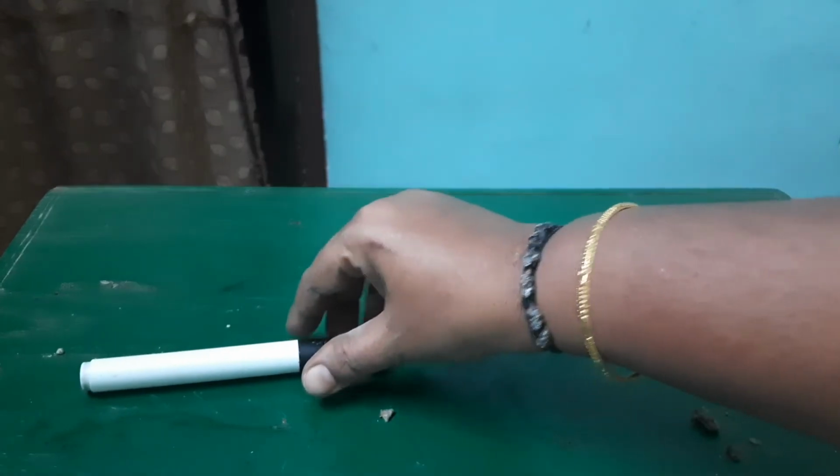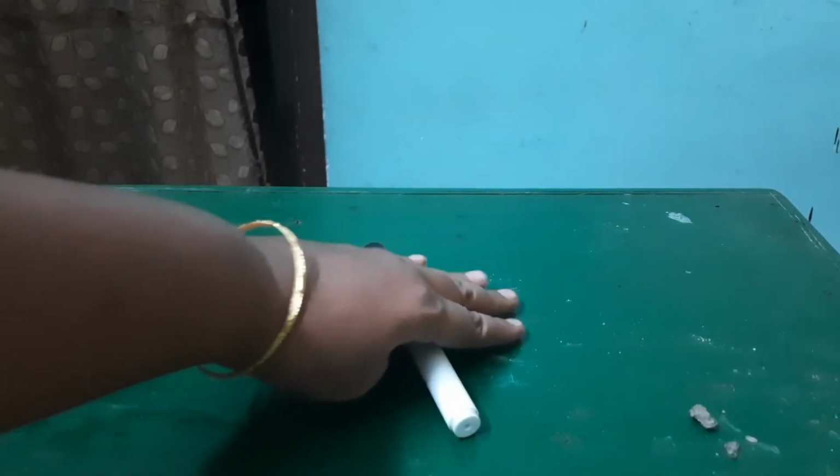Now it is sliding on the surface. This friction is called sliding friction. Now it is rolling on the surface like that. You can say rolling friction is acting, and always remember that rolling friction is less than kinetic friction, and kinetic friction is less than static friction.